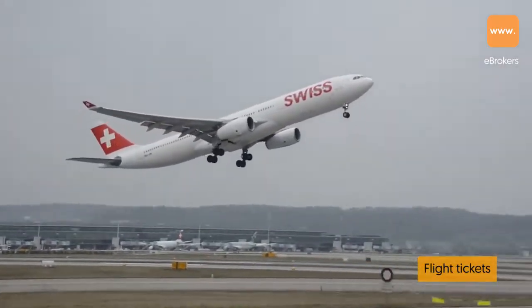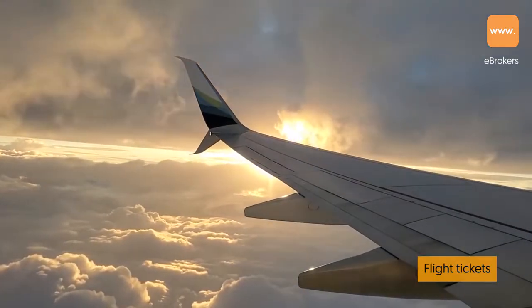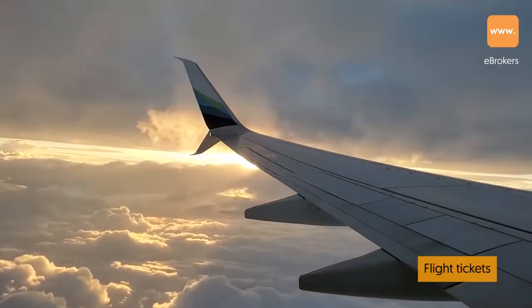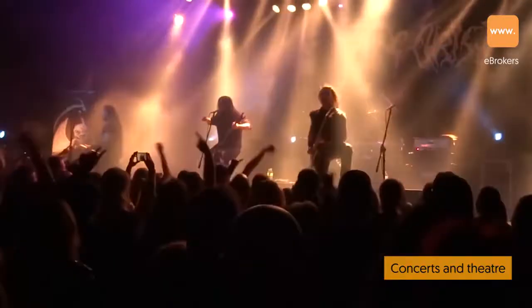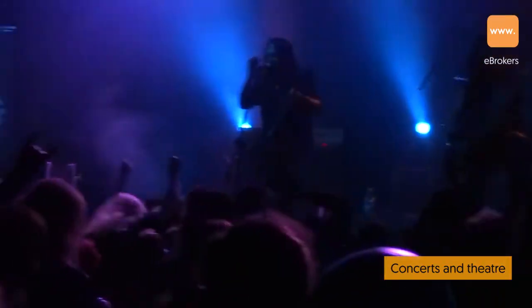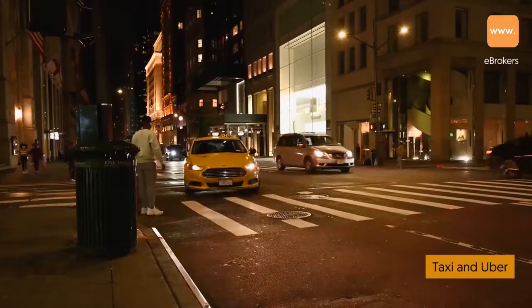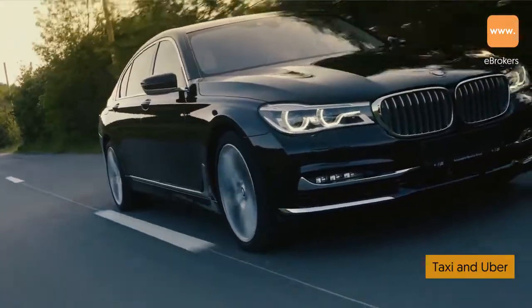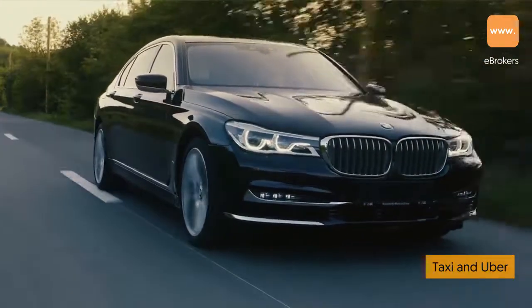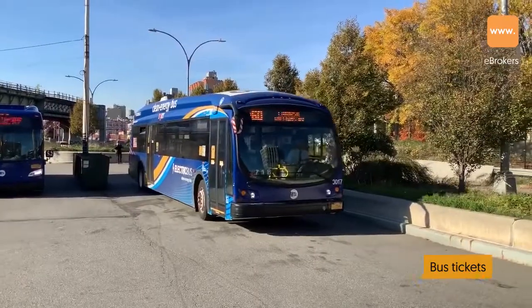Air ticket booking includes online websites such as Expedia, Dohop, Momondo, and Google Flights, for example. Concerts and theater ticket sales are Ticketmaster and Eventbrite. Then we have dine-out online websites and car rider services such as Uber, Lyft, Curb, and others. Then finally, we have online train tickets and bus ticket sales.